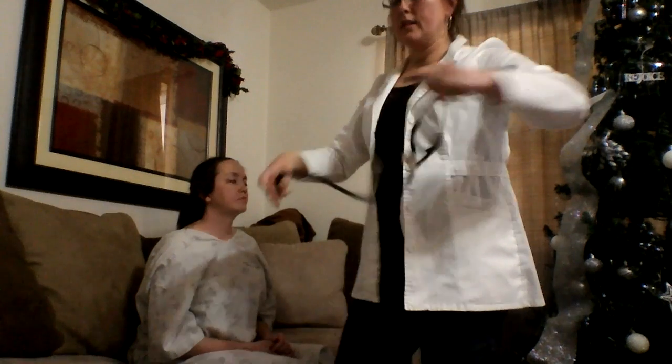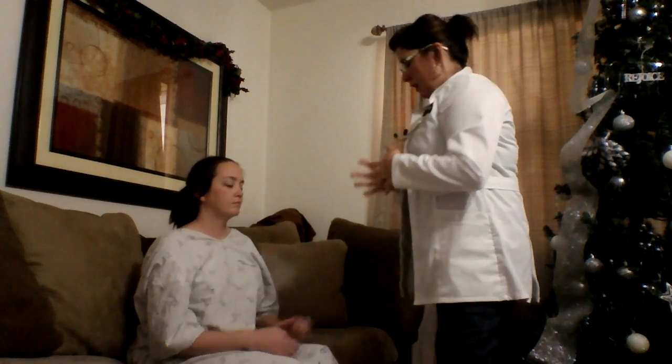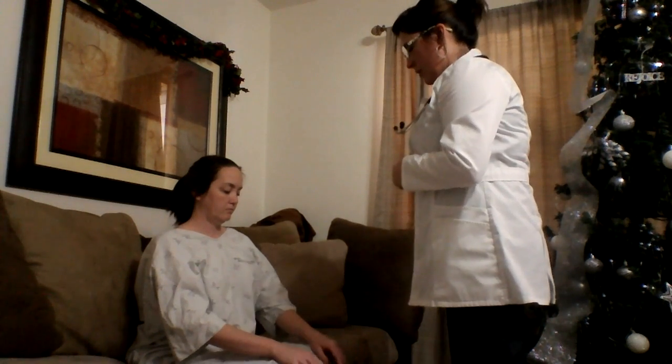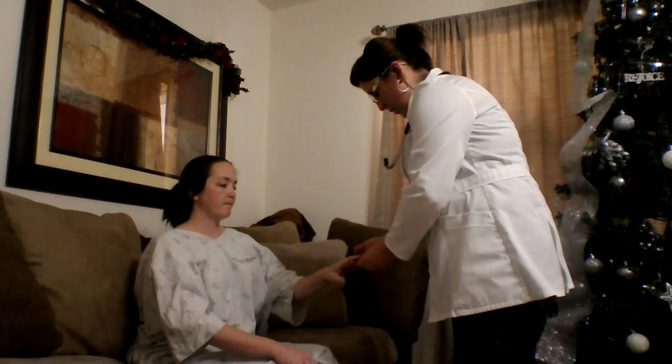Noting any bruise that may be present. Now I'm going to look at Amber's upper extremities, her hands, her arms, her shoulders. I'm going to look at the skin, the characteristics of presence of dryness, scaling, lesions, any breaks in the skin. I'm also going to look at her nail beds, her cap refill.